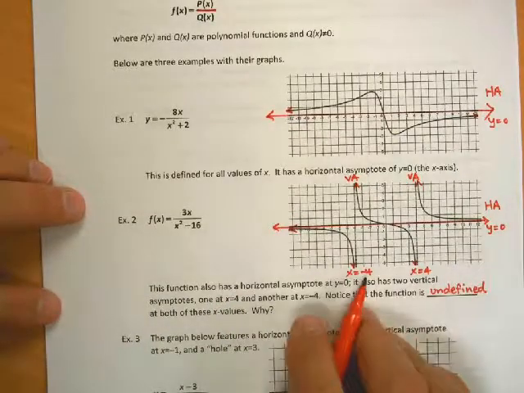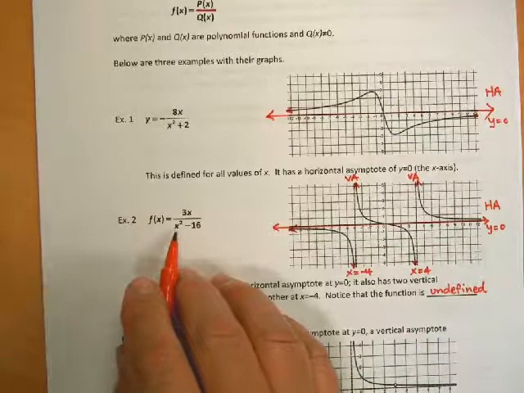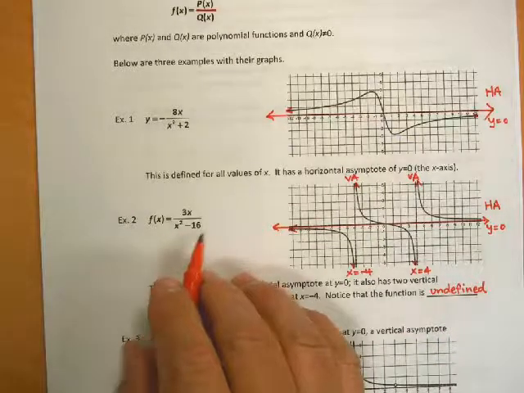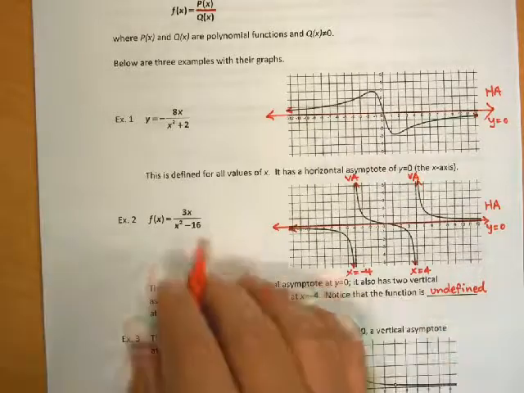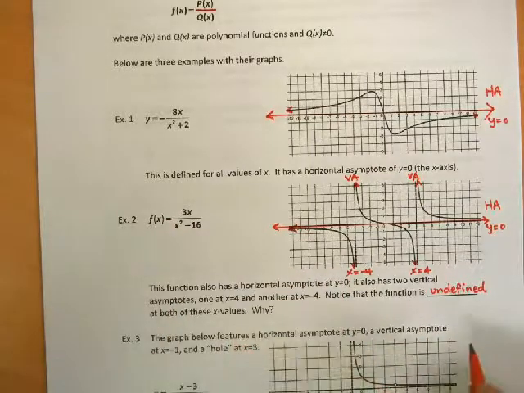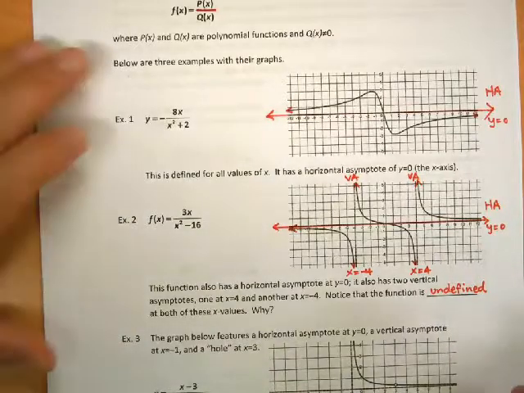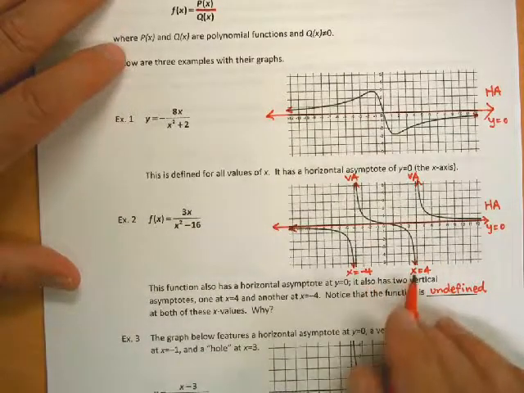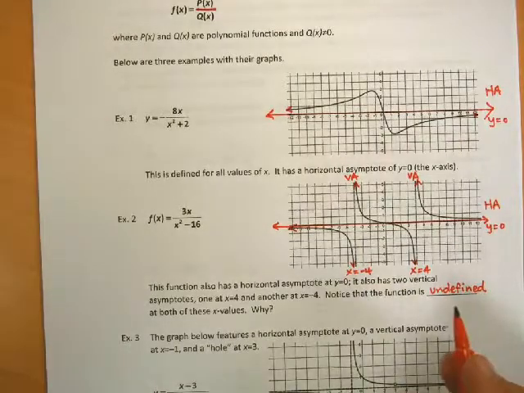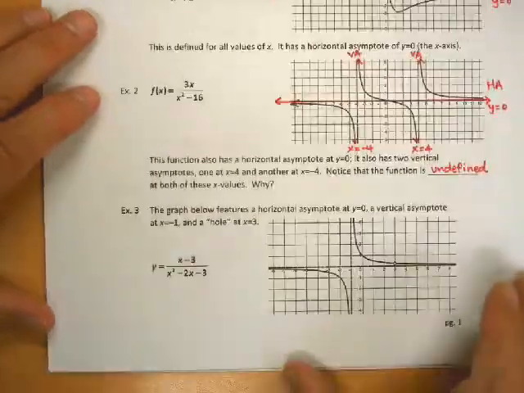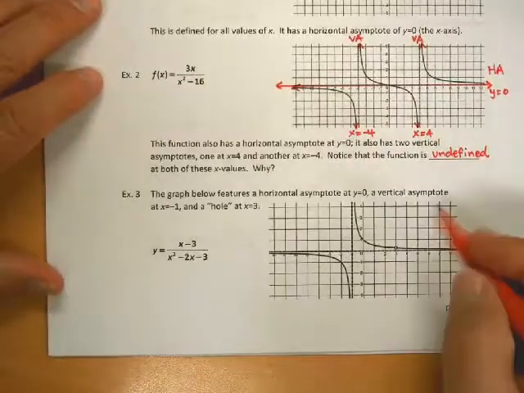Same thing's going to happen at negative 4. Negative 4 times negative 4 is 16. 16 minus 16 is 0, and that means that at this location, the function is undefined. Okay, so you might think you always get vertical asymptotes at the 2 places, or 3 places, or maybe even 1 place, any place that it's undefined, where the bottom zeroes out. That's not the case. Sometimes you get what's called a hole.